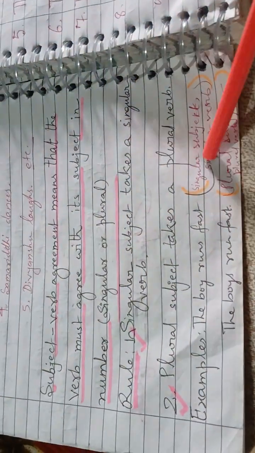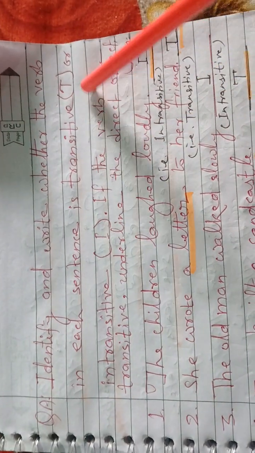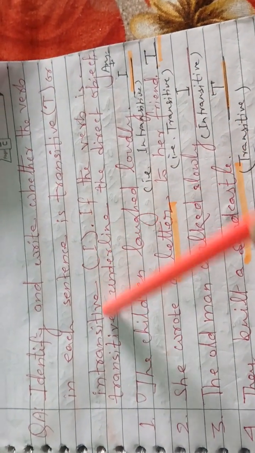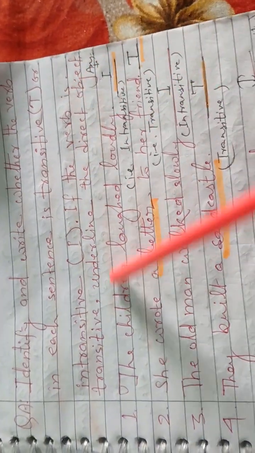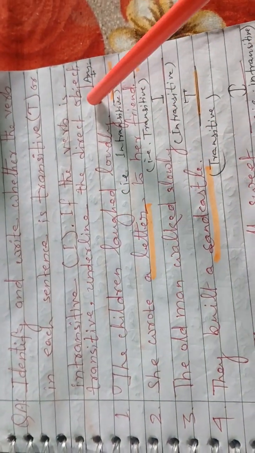Keeping this idea in mind, we are to learn more through questions. Let us participate in question number A. Identify and write whether the verb in each sentence is transitive, T for transitive, or intransitive, you can write I for intransitive. If the verb is transitive, then underline the direct object.